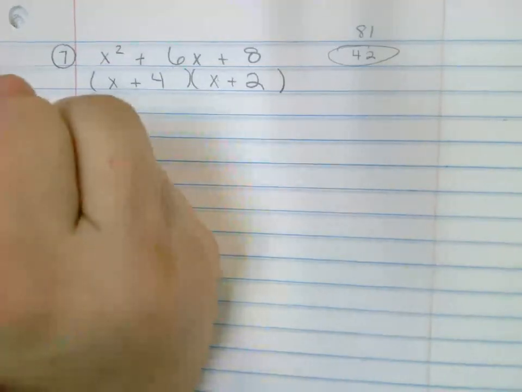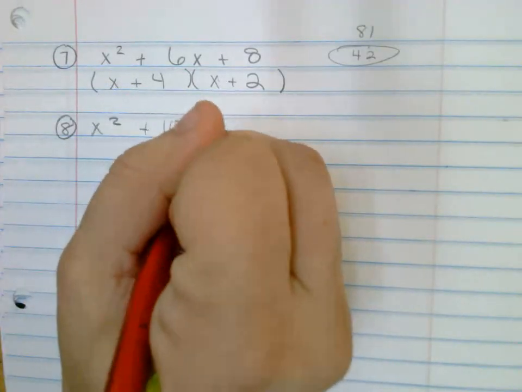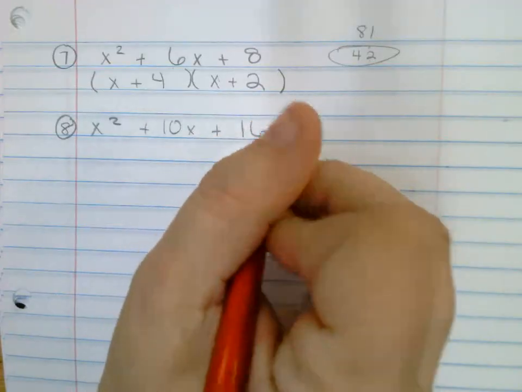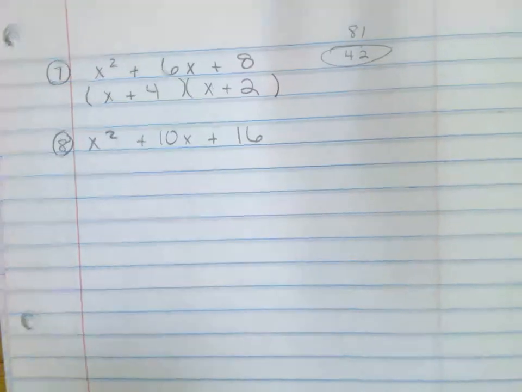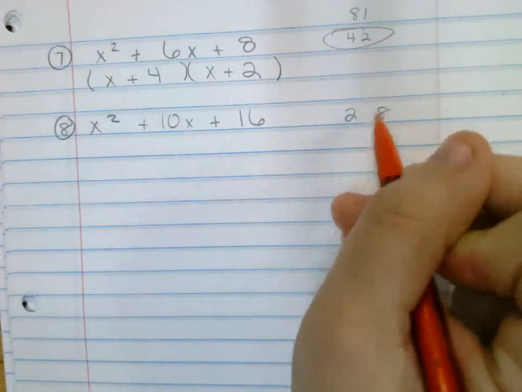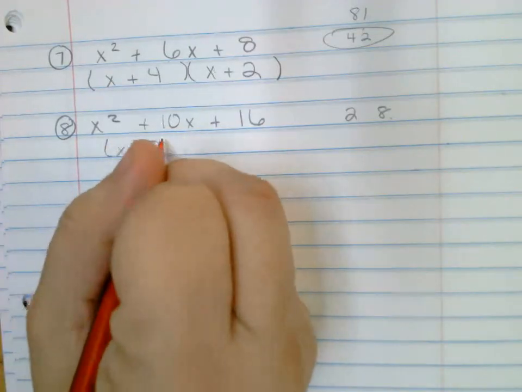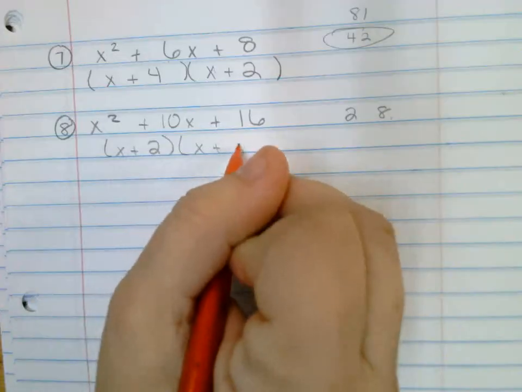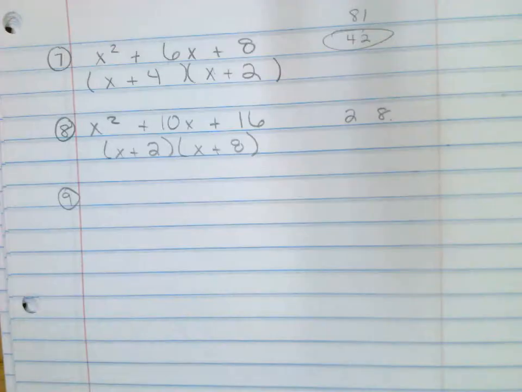Okay, number 8, x squared plus 10x plus 16. I'm looking for what multiplies to be 16 and adds to be 10. So 2 times 8 is 16. 2 plus 8 is 10. It'll be x plus 2, x plus 8. This test really shouldn't take you that long because some of these are just like this. You're just figuring out what multiplies and adds there.